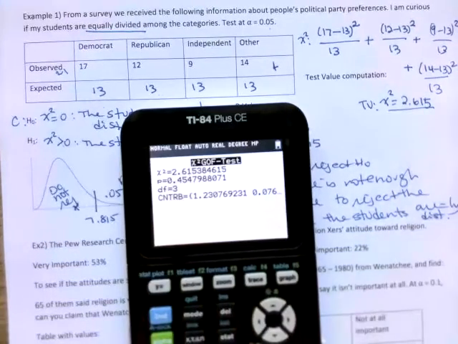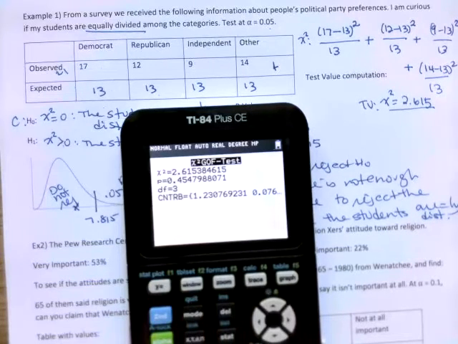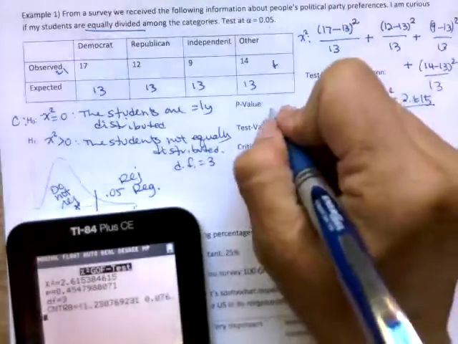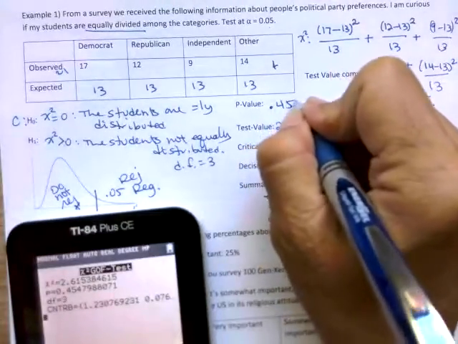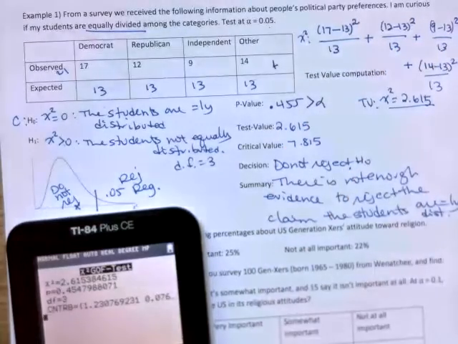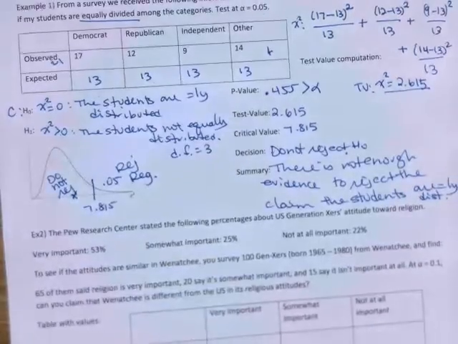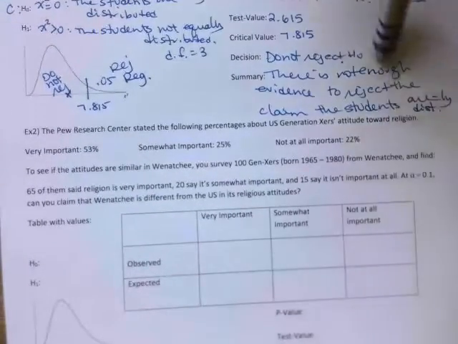There's our test value, same as we computed longhand. And the next thing we get is the p-value, so 0.455. That's a really big p-value, right? That's much bigger than alpha, so that gives us the same exact decision. Okay, so let's do one more example. I'll just do this one on the calculator. I'm not going to do it by hand this time.